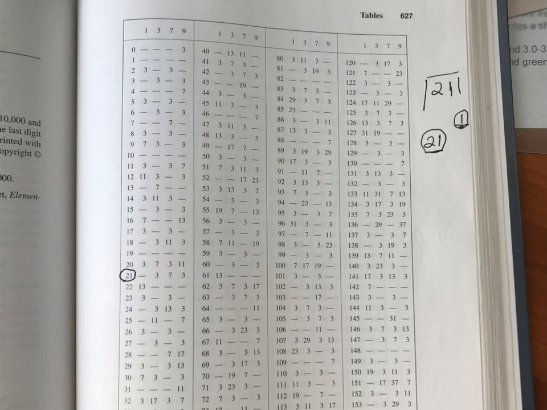And then if you want to check, say, 947, for instance, then you're going to look at 94, which is here, and then look up 7. So 7 is here. You do know that 947 is a prime. So that's a table so that you can quickly determine whether a number is composite or prime.